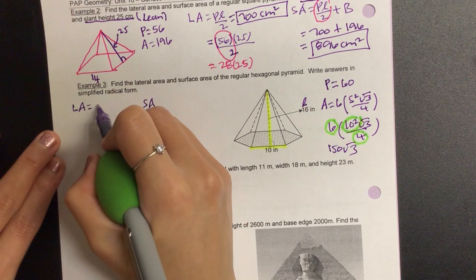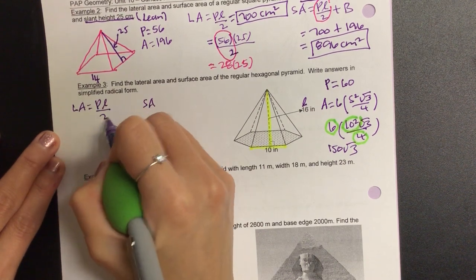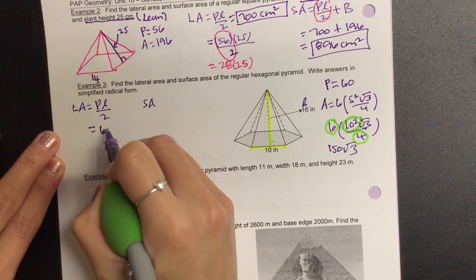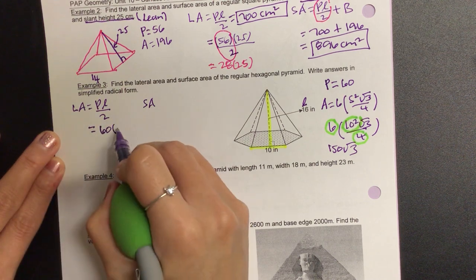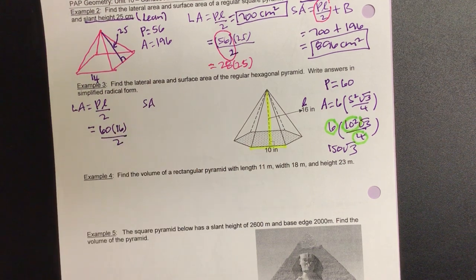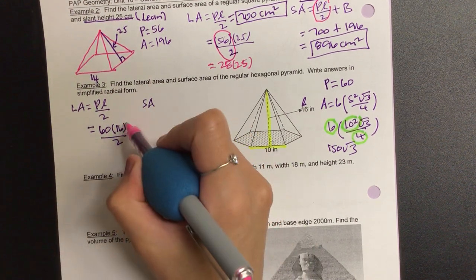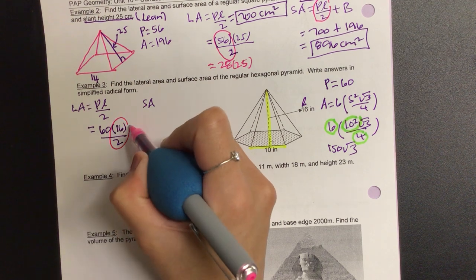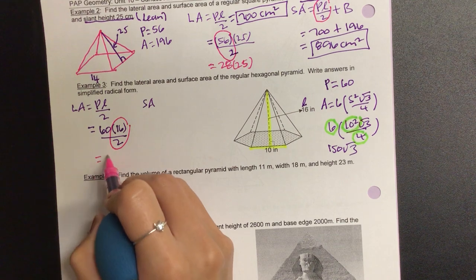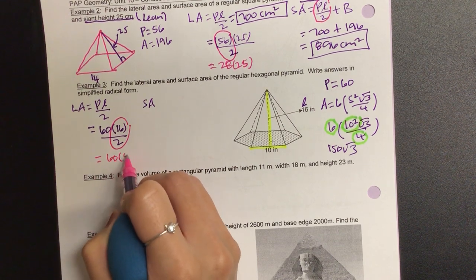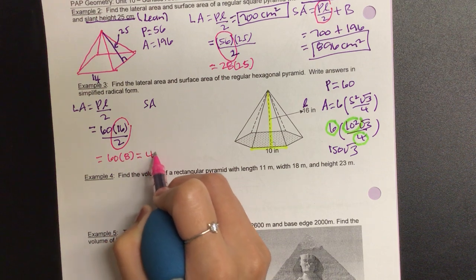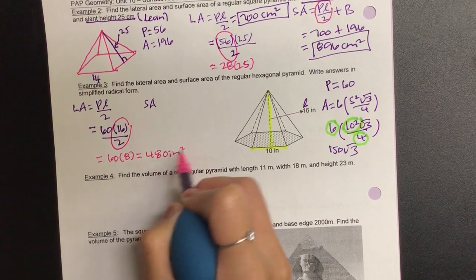Our lateral area is perimeter of the base times the lean divided by 2. What was my perimeter? 60. What was my lean given? 16 divided by 2. To make my numbers small, I think I want to go ahead and do these two first. It doesn't mean I'm always right, okay? So we have 60 times 8. What is 60 times 8? 480, very good. And that'll be inches squared.